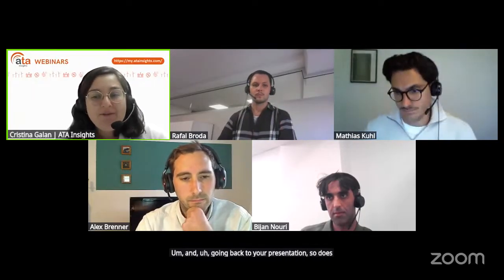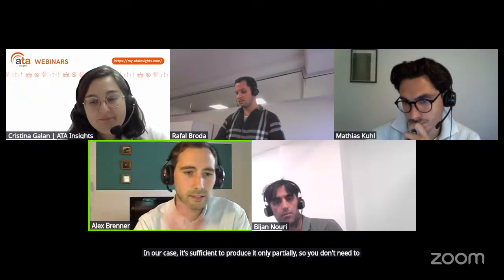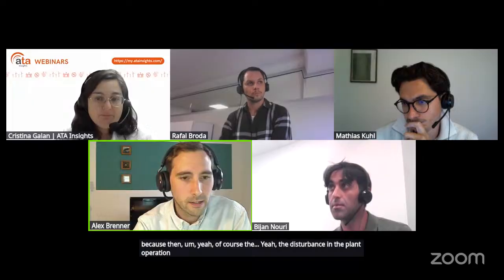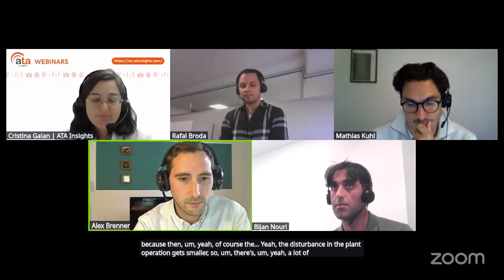So does the collector have to be completely defocused, or is it sufficient to reduce the irradiation only partially? In our case, it's sufficient to reduce it only partially. So you don't need to drive it completely out of the focus. And there's also benefit if you just reduce the focus partially, because then of course the disturbance in the plant operation gets smaller. So there's a lot of benefits with this. What we just need is a temperature signal which is big enough, but this is also the case if you're just reducing, for example, 20% of the irradiance, then we saw that there's still enough signal for this method.